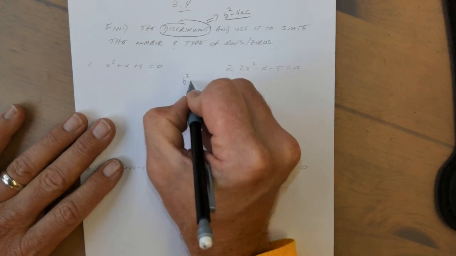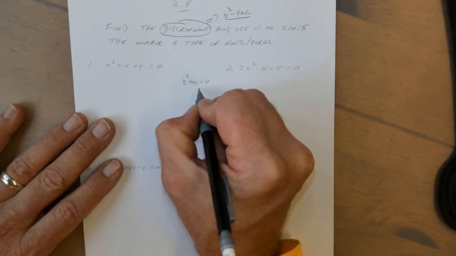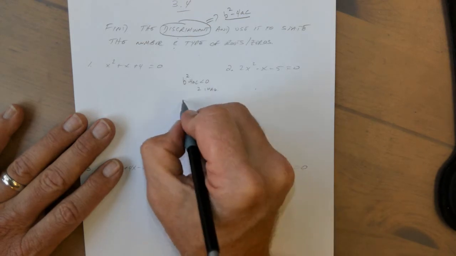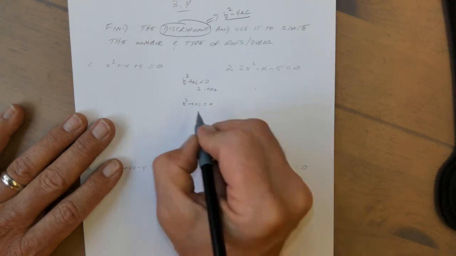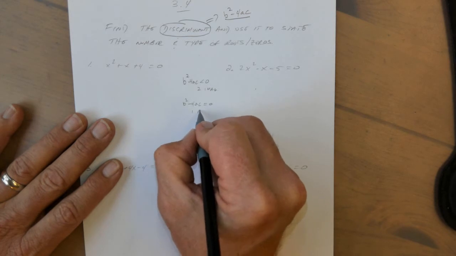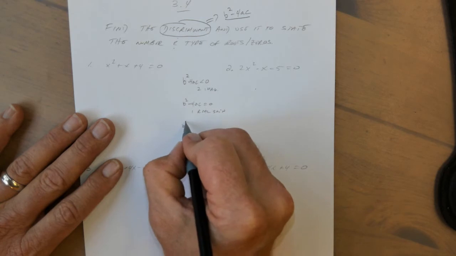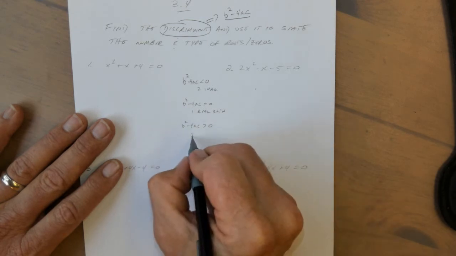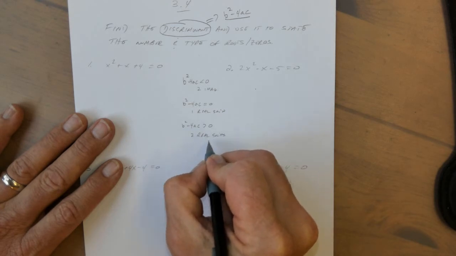If b squared minus 4ac is a negative number, then we have 2 imaginary solutions. If b squared minus 4ac is equal to 0, then we have 1 real solution. And if b squared minus 4ac is a positive number, we have 2 real solutions.